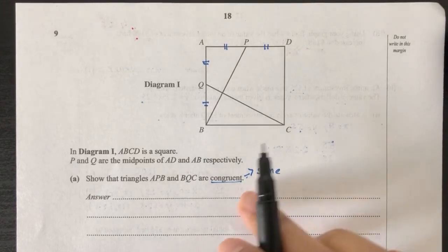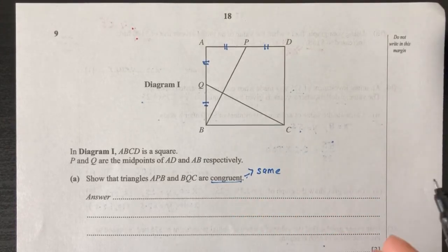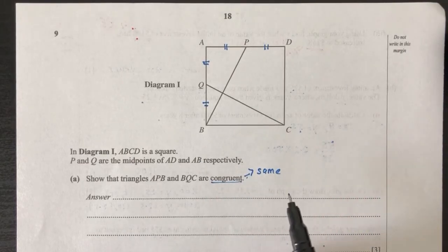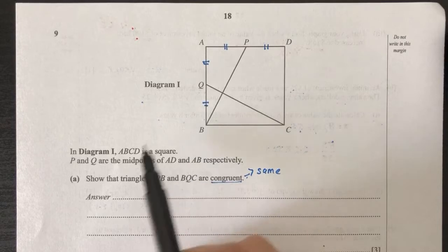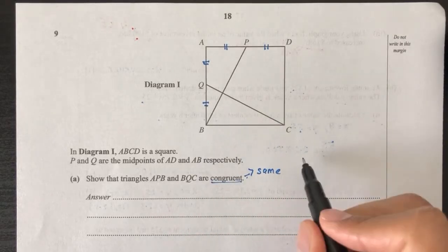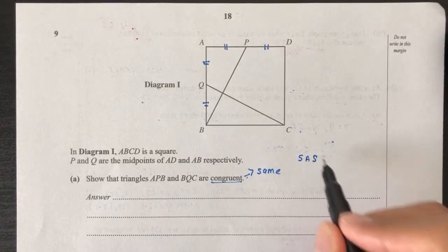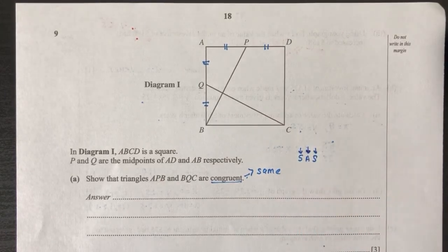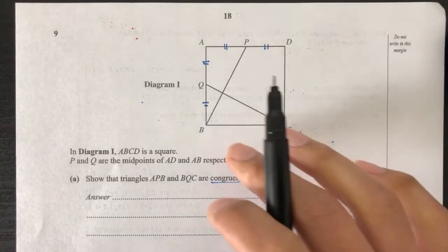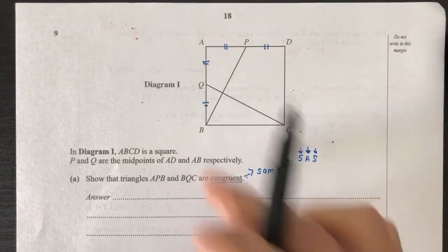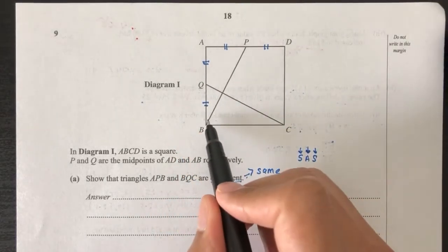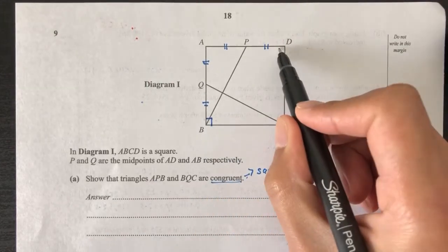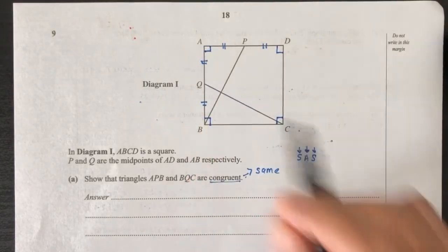So how can we prove that they are the same? One method we can use is proving that all the sides are the same, or we can prove that two sides and the angle in between are the same. So side, angle, side. So what is the first thing you know about the angles of a square? We know that they are right angled, right? This is 90, 90, 90, and 90.